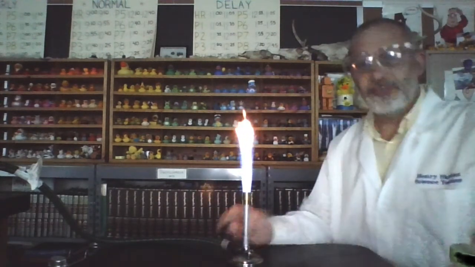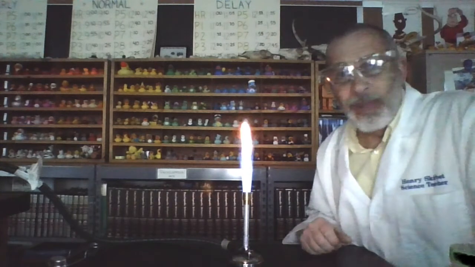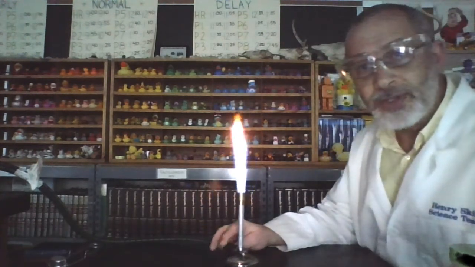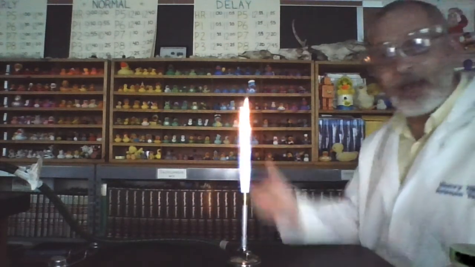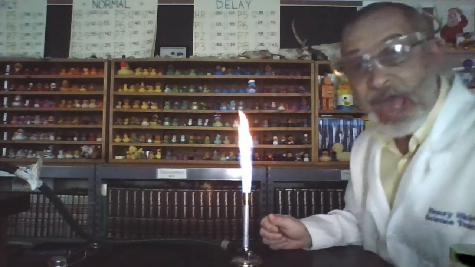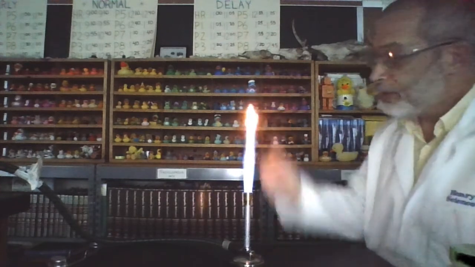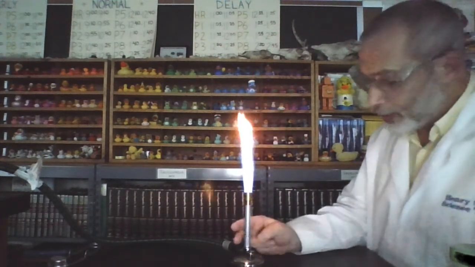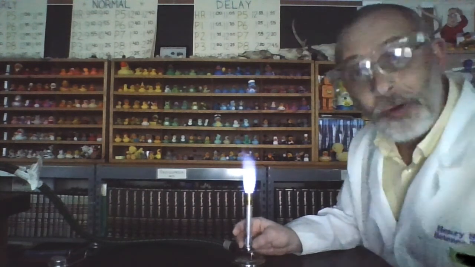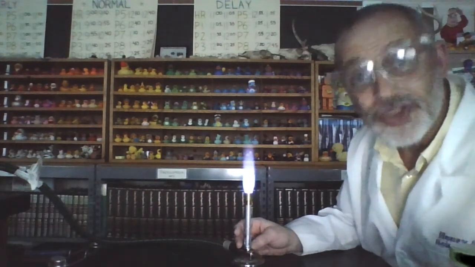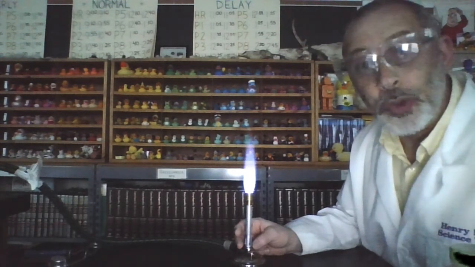Now, I'm going to move to the side here because I think you can see the colors a lot better if you don't have the white background of my lab jacket. So I am going to be sitting off to the side here. Hopefully you can see the flame. And right now we are witnessing a bad flame. Why? Because it's bright and yellow. So we're going to adjust the air intake. And now we've got a roaring, can you hear it? It's a roaring, hot, good flame.